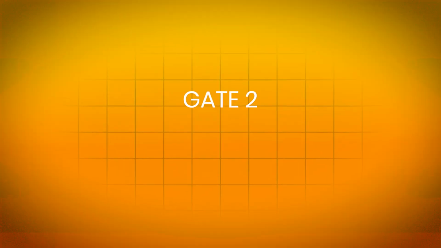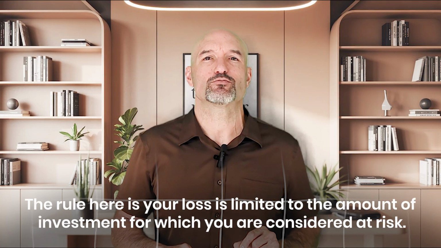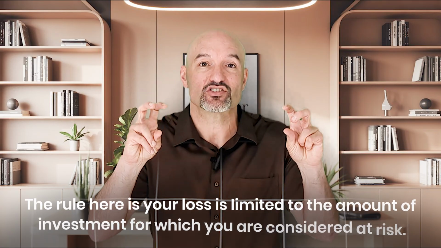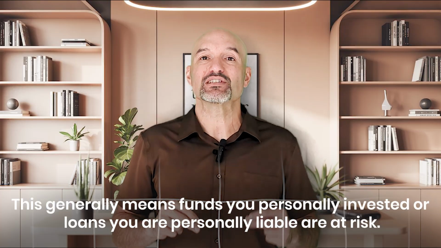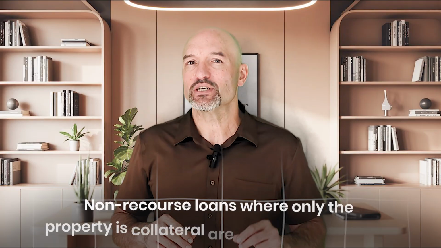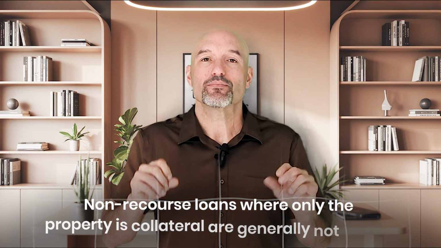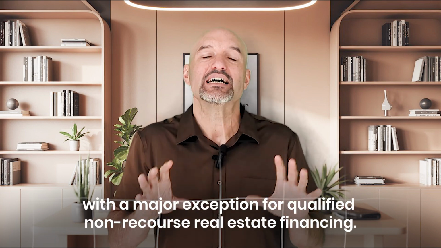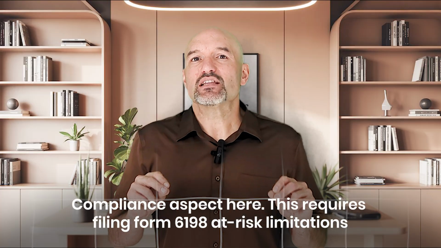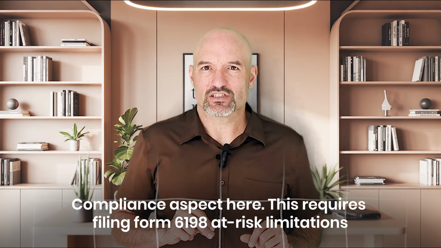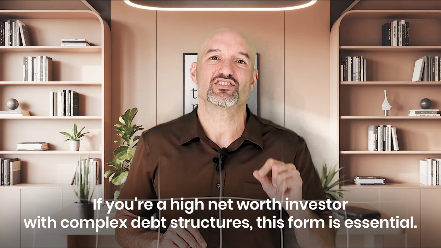Gate number 2, the at-risk limitation, Form 6198. The rule here is your loss is limited to the amount of investment for which you are considered at risk. This generally means funds you personally invested or loans you are personally liable for are at risk. Non-recourse loans where only the property is collateral are generally not at risk, with a major exception for qualified non-recourse real estate financing. Compliance aspect here: this requires filing Form 6198, at-risk limitations. If you're a high net worth investor with complex debt structures, this form is essential.